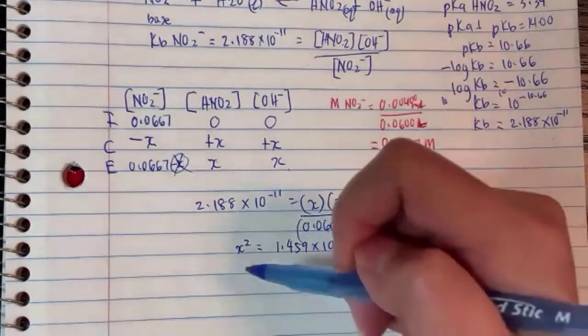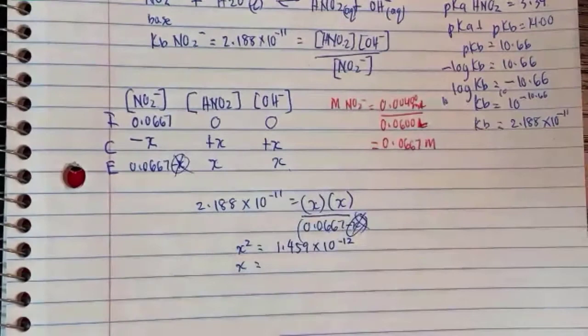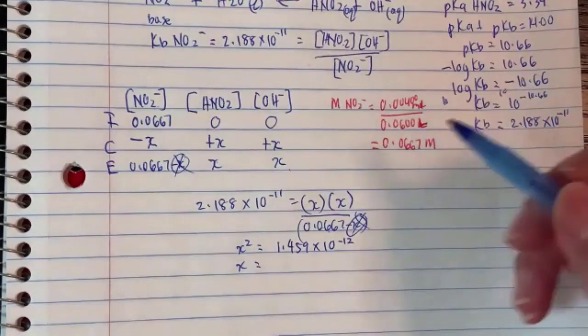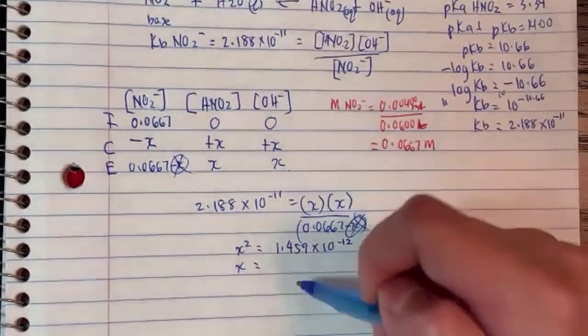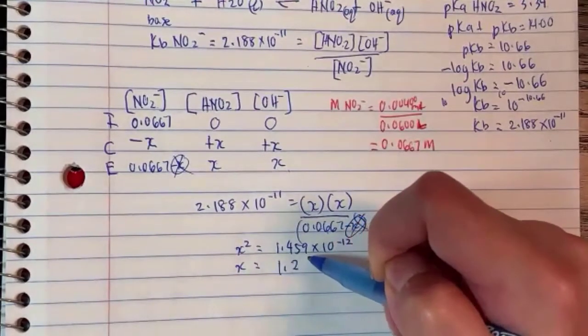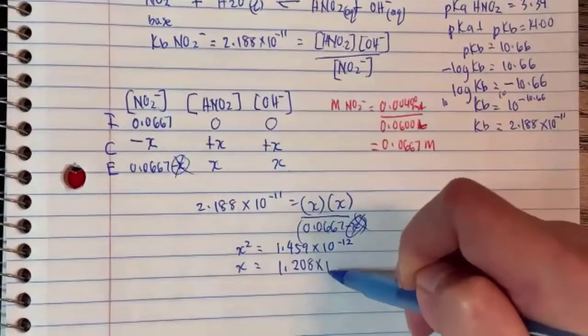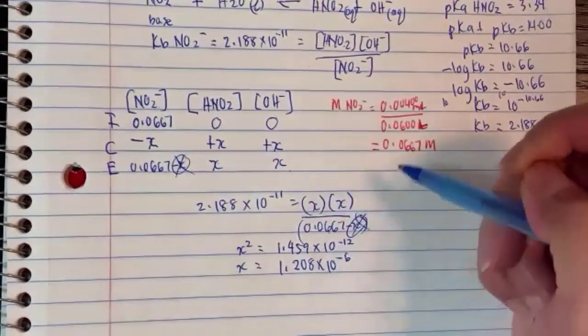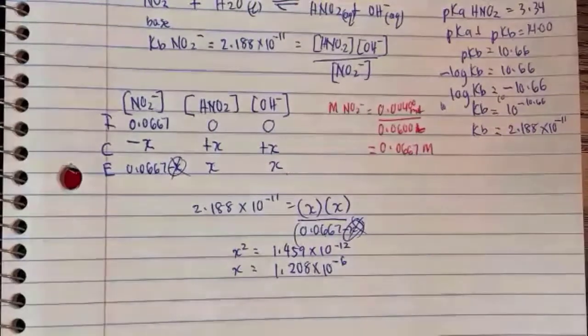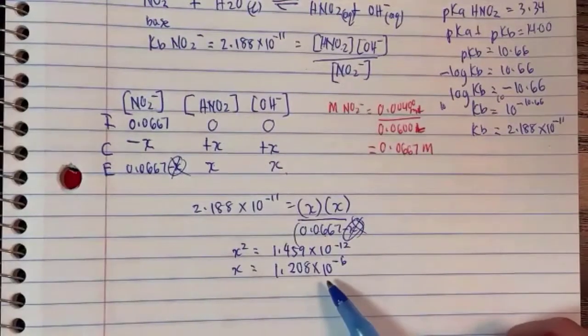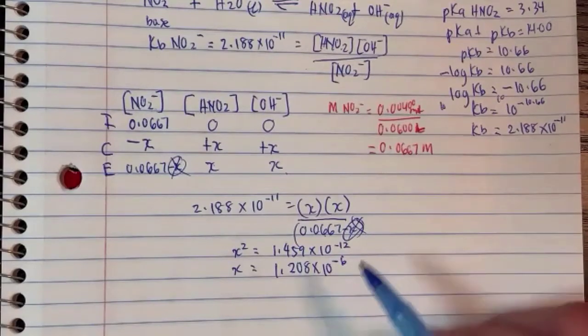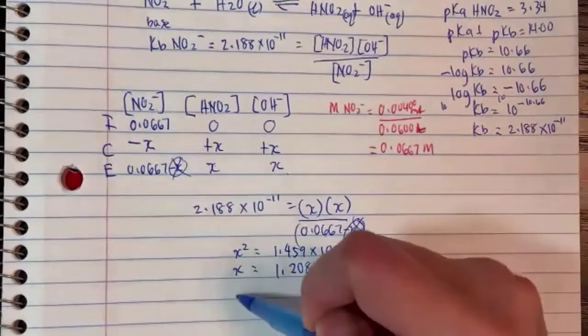And then we take the square root of that, we can get what x is. 1.208 times 10 to the minus 6. And then you can always check your step, but I can tell it's really, really small. You don't really have to if you don't want to, but let's go ahead and do it anyway. Let's do a check step.